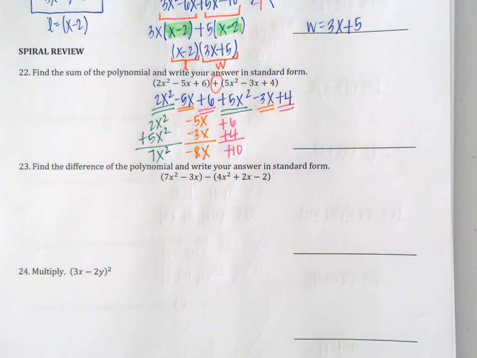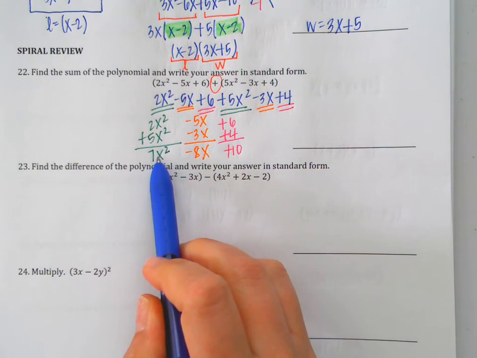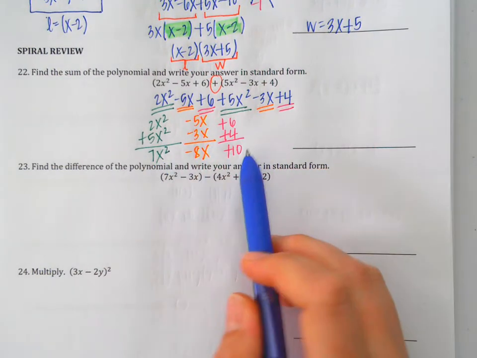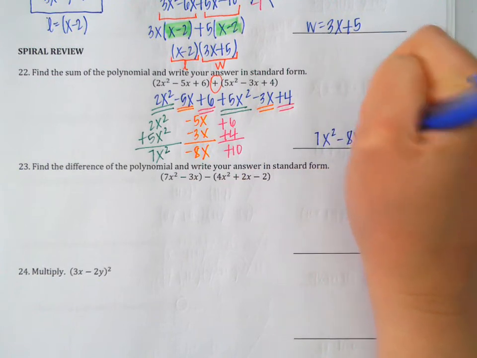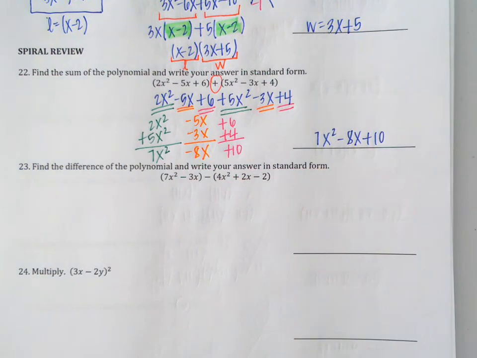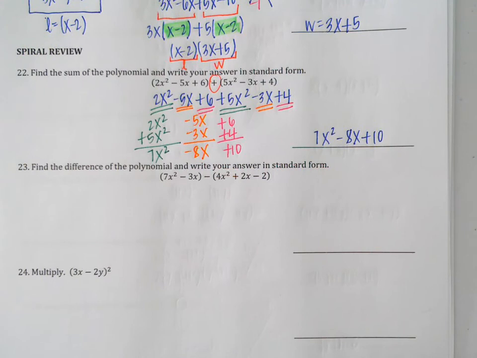And then I write it in standard form. Remember, standard form means that the highest exponent goes first, numbers go last. So 7x squared minus 8x plus 10. And that's my final answer.